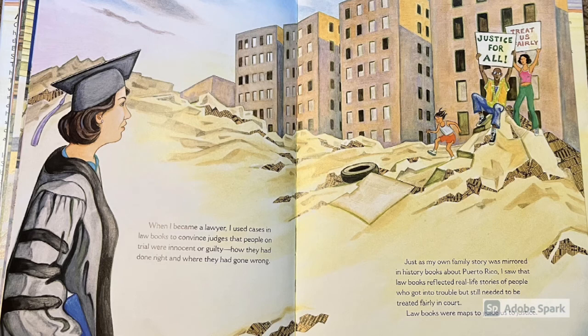Just as my own family story was mirrored in history books about Puerto Rico, I saw that law books reflected real-life stories of people who got in trouble but still needed to be treated fairly in court. Law books were maps to guide us to justice. We learned that those signs are protest signs and how she saw that her law books reflected real-life stories. Were our predictions correct?